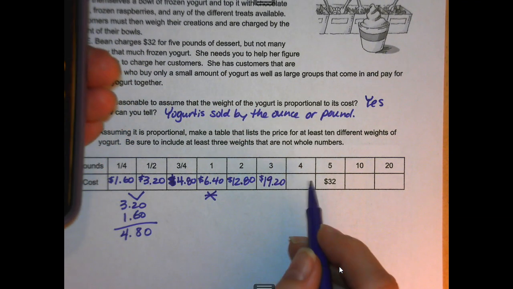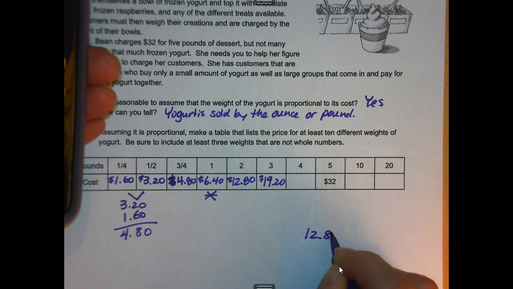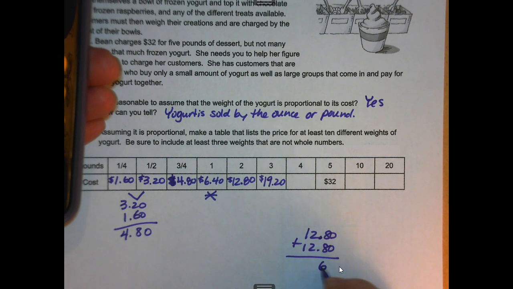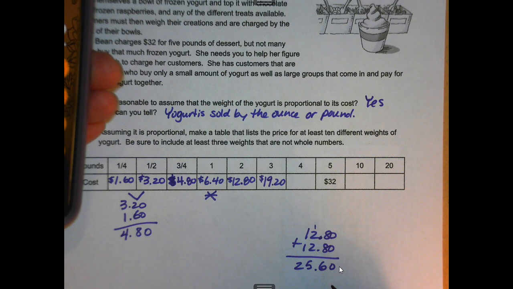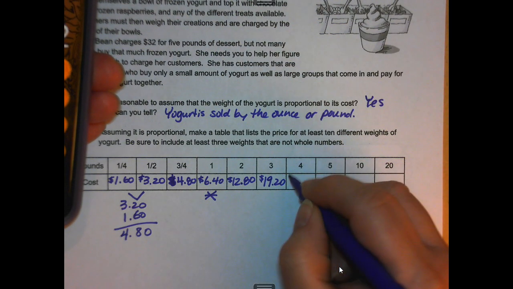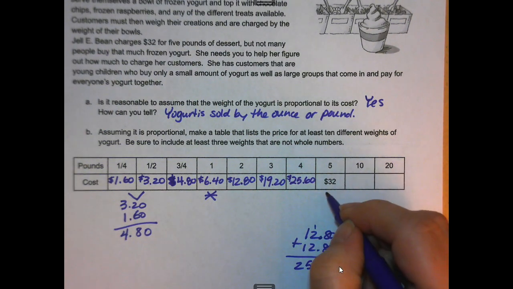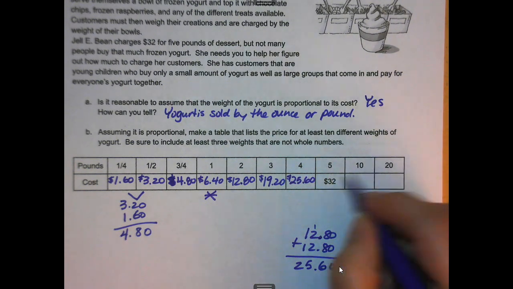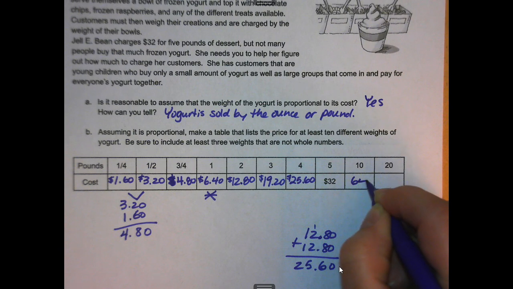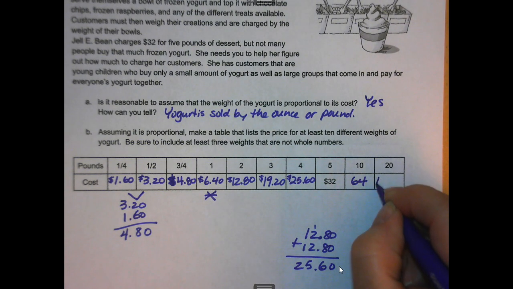And to get this right here, I could double, at 25.60. For this one, I'm going to end up doubling this one because 5 times 2 is 10, 32 times 2 is 64, and I can double this again to get $128.